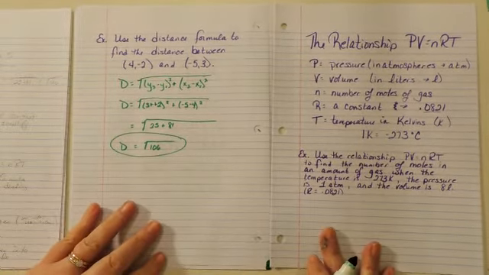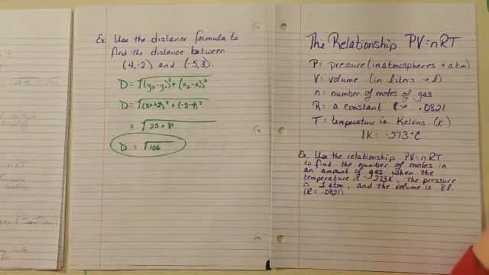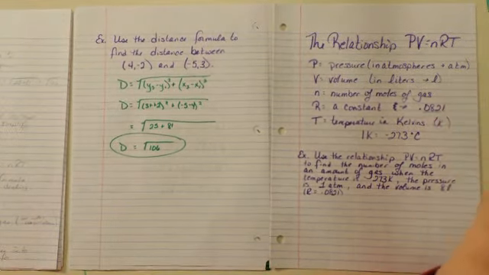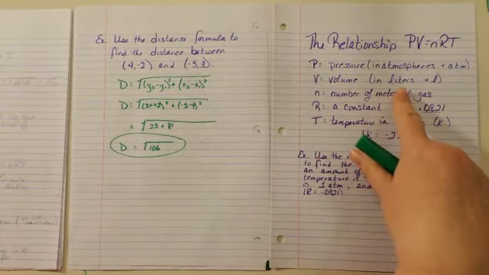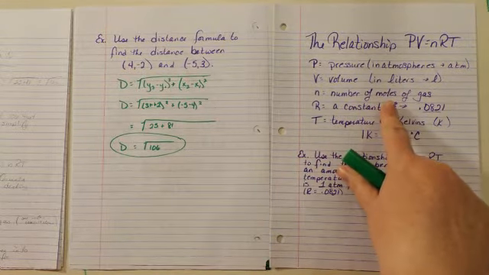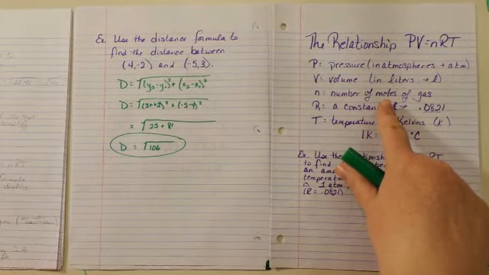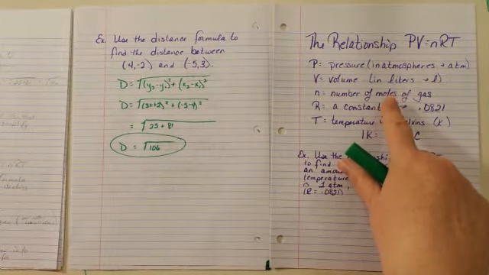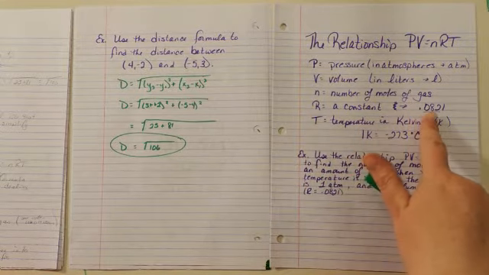Okay, let's move on to the relationship of PV equals nRT. Isn't that a nice formula? P equals pressure in atmospheres. V equals volume in liters. N is the number of moles of gas. A mole is 6 times 10 to the 23rd molecules. Something you will learn in chemistry. R is a constant, 0.0821.